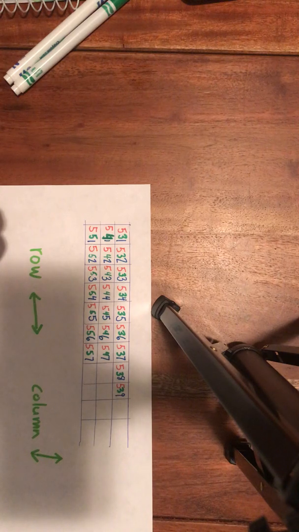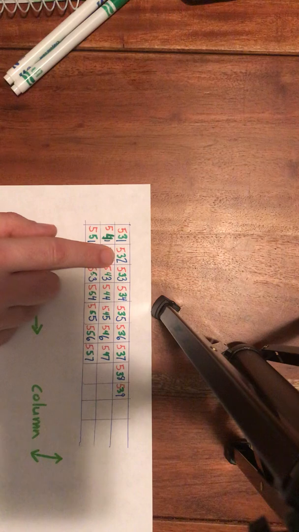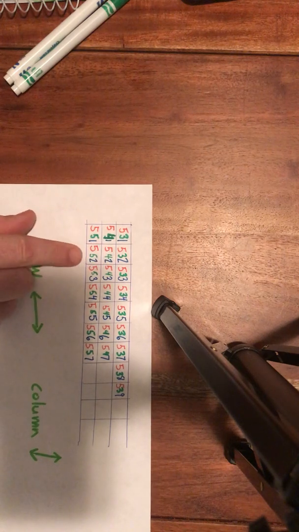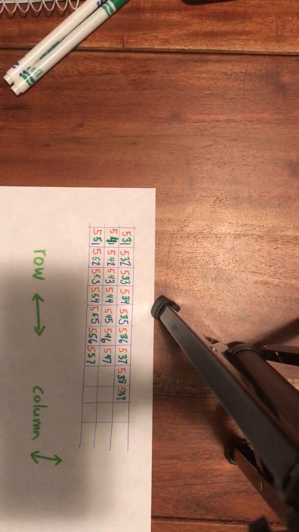Let's try reading down a column to find out what number would be next. 532, 542, 552. That's right. The next number would be 562. The hundreds column would stay the same. The tens column would increase by 1 each time, and the ones column would stay the same.